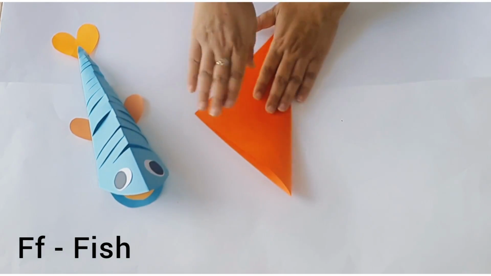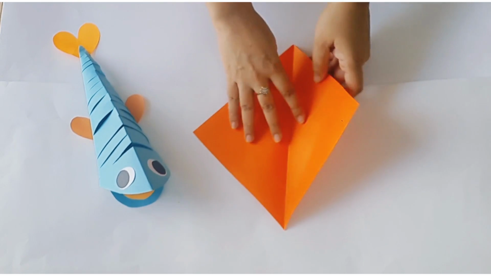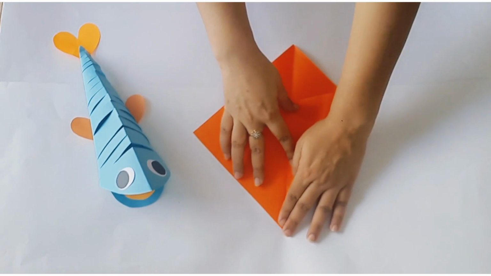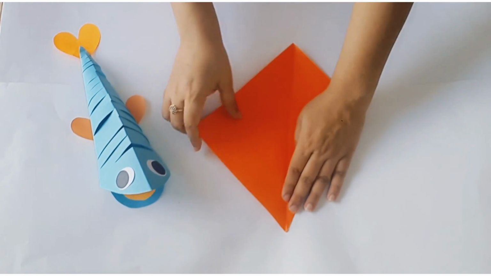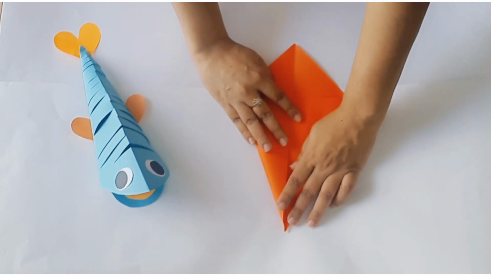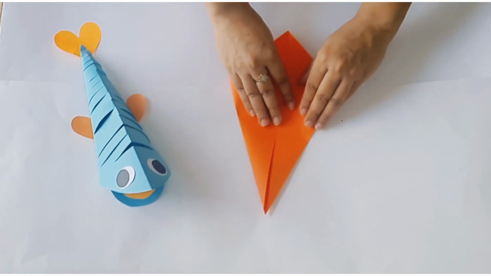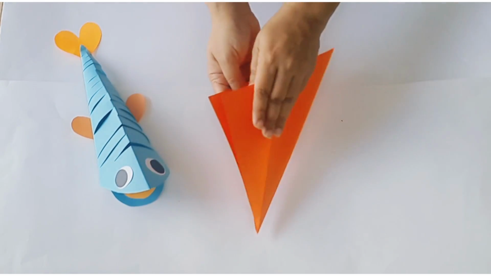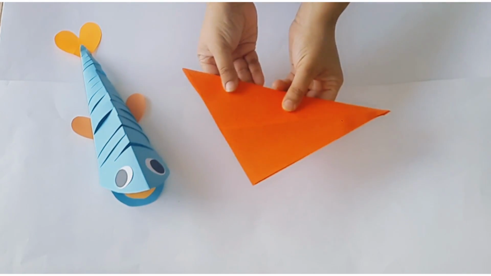Fold the paper diagonally to make a triangle. Unfold it. Bring both the corners to align with the central crease like this. This is called a kite fold. Unfold it. Now one more time we'll fold the paper diagonally to make a triangle.